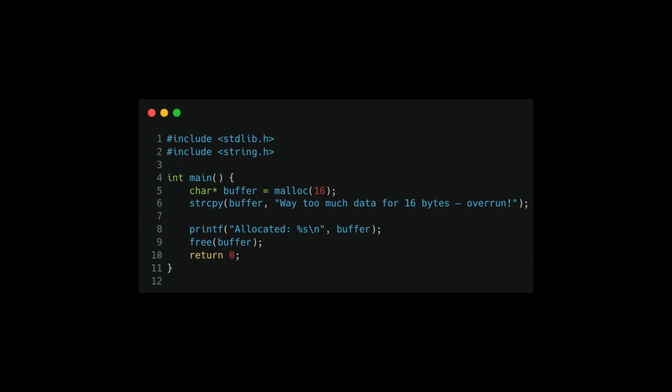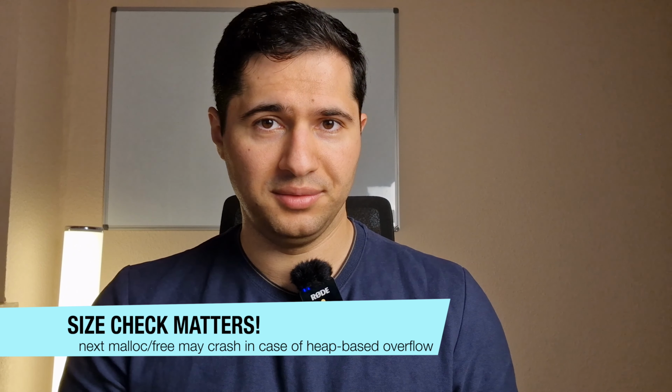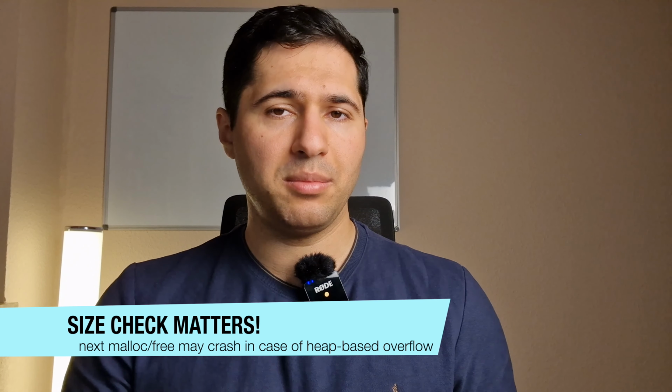Here is an example. We define a character pointer using malloc with the size of 16 bytes. We write this string to this buffer, which is obviously bigger than the buffer size. We printf the buffer and at the end we free the buffer. Again, no size checks. If the heap allocator stores bookkeeping data after the user buffer, you might overwrite it. The next malloc or free can crash. Or worse, it could be tricked to do something malicious.